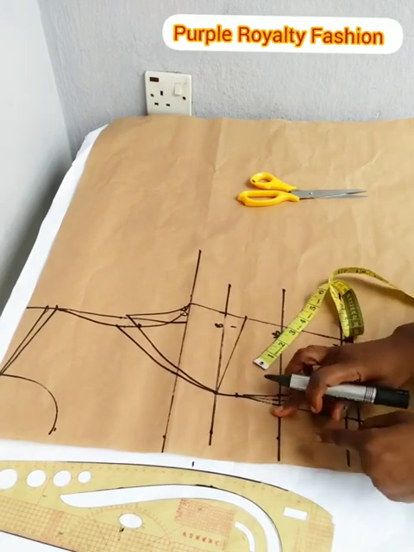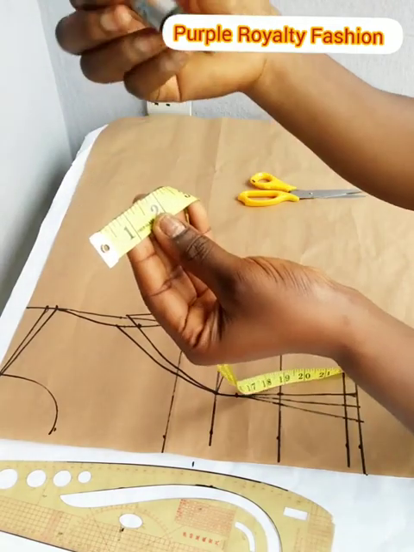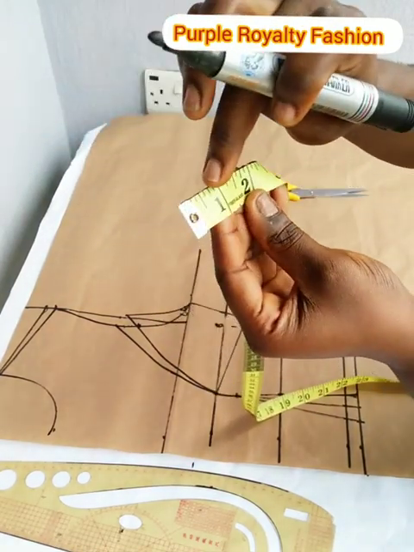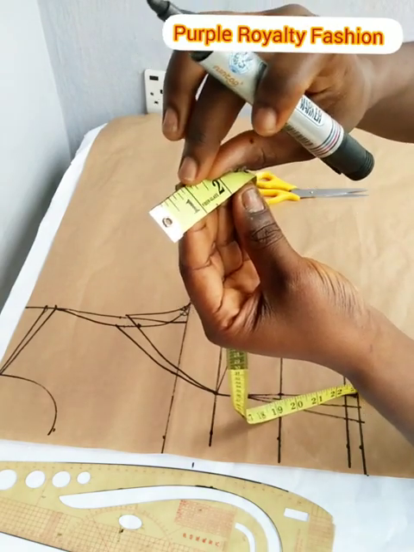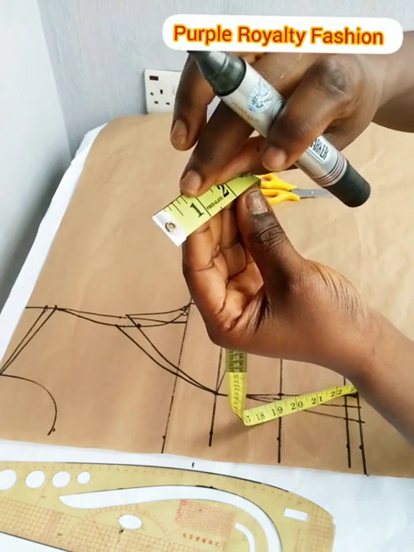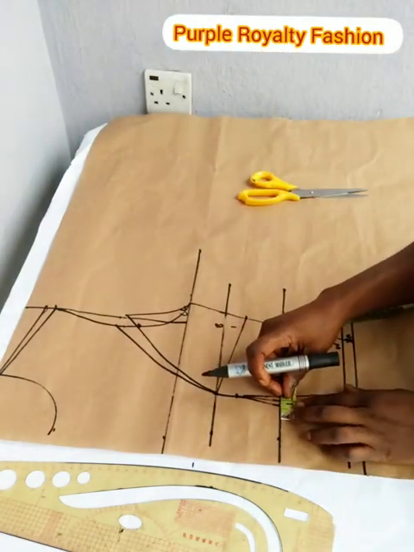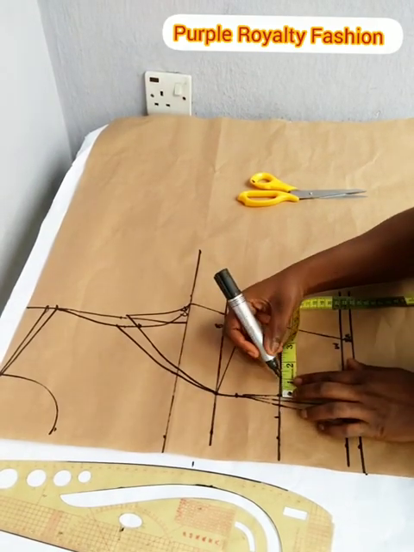So I'm going to put 0.6 here and 0.8 here. The 0.6 is the mark after the half inch, and the 0.8 is the mark after the 3/4, which is 0.75. This mark, that's what I call it. So I'm going to put that here and then the 0.8 here.